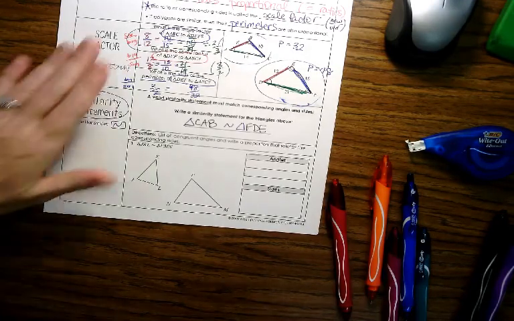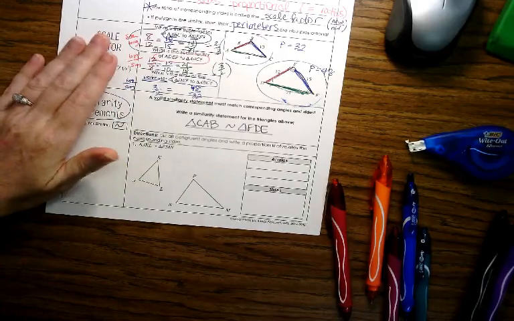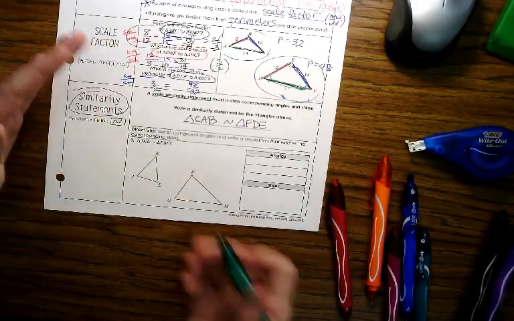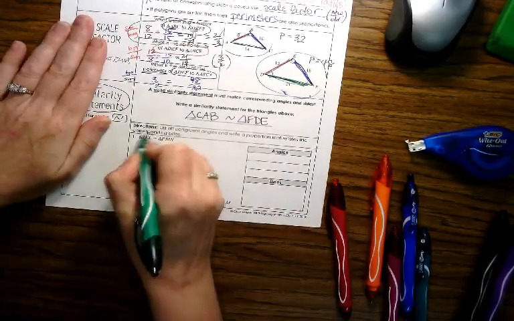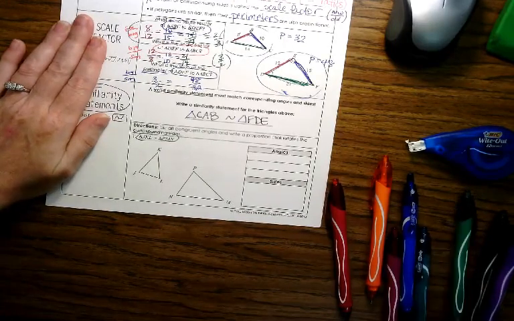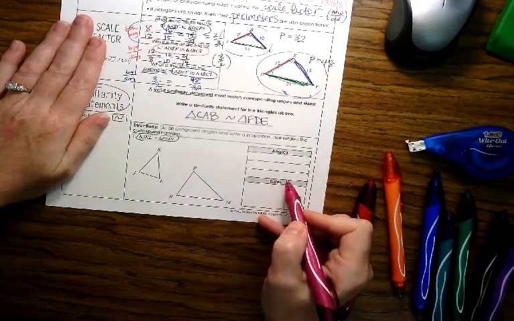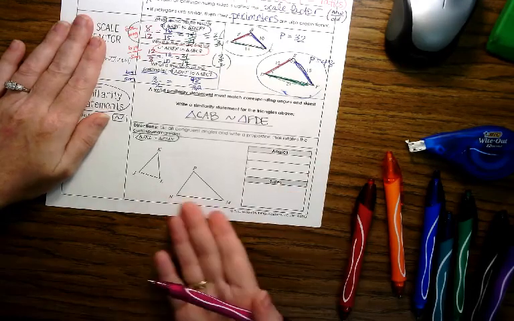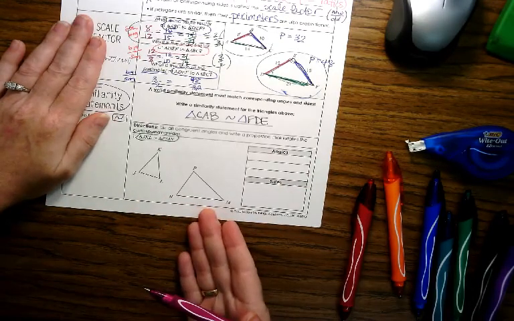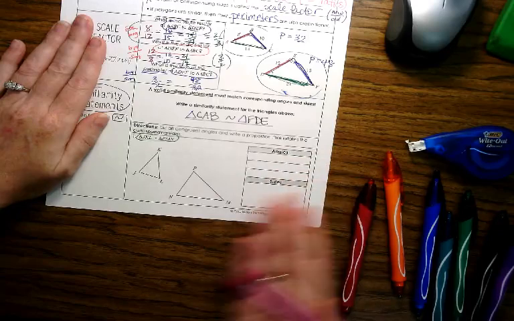You're good. All right. So here, oh look, I tell you that they are similar. So what's supposed to be true about all my angles? Oh, but none of them are marked. How do I tell which angles are congruent if none of them are marked?